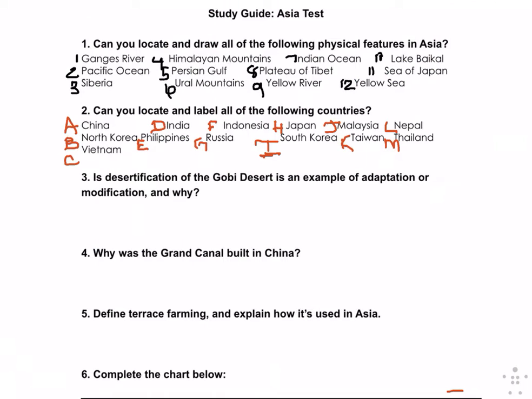Alright guys, we're going to go ahead and do section 2, and I've realized that on your map, on your study guide, and the one that I have here, might not correlate, so make sure that you follow the key that I'm about to do.